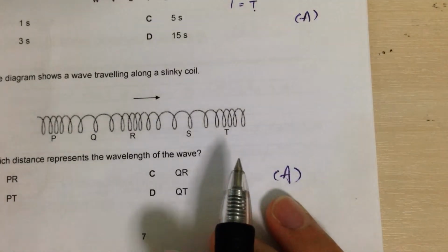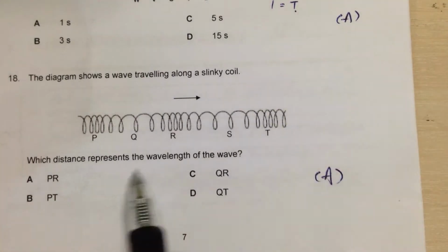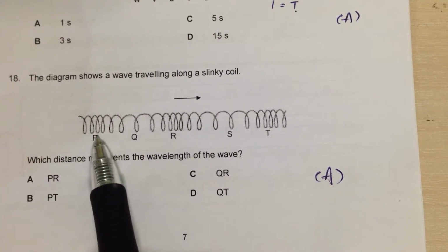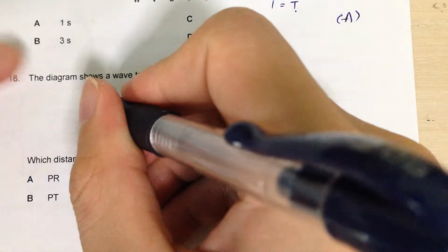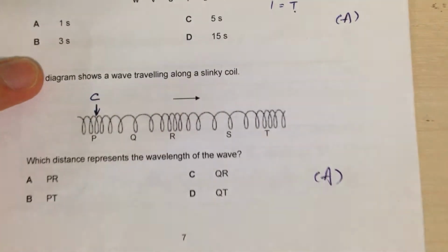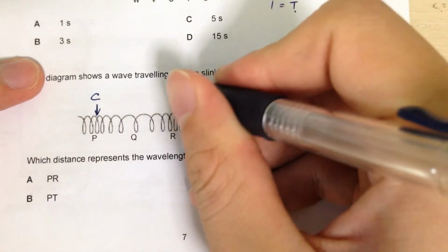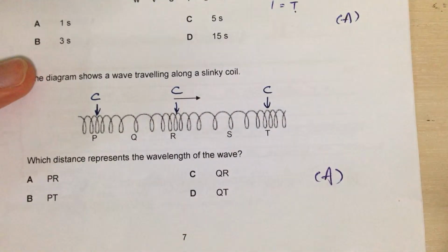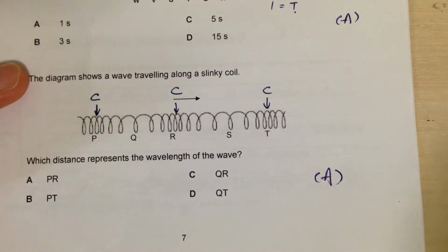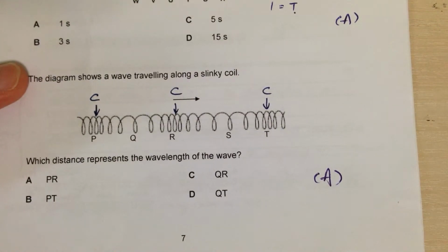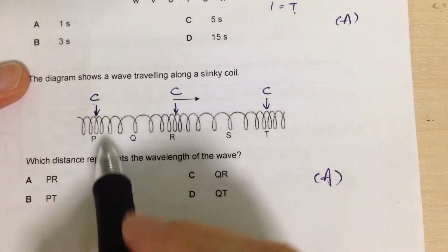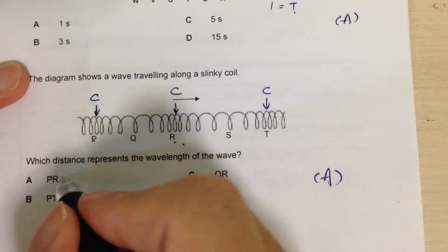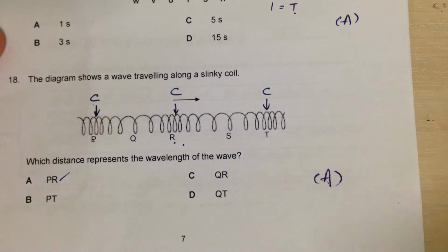Okay, question 18. It is your spring. Which distance represents wavelength? Look at this. This is a compression, right? It compresses. This is a compression. This is a compression. Look at the textbook. The definition of wavelength is either the distance between two peaks, the distance between two troughs, if not the distance between two compressions, right? So the distance between two compressions is P to R, if not R to T. So P to R, A. Okay, this is your definition. You need to read on it.